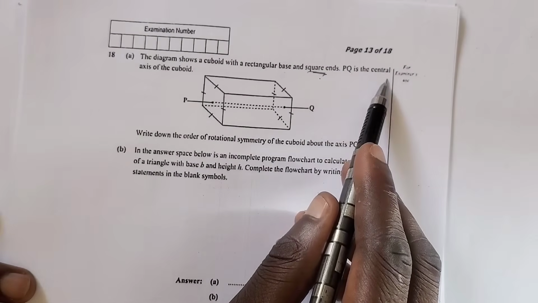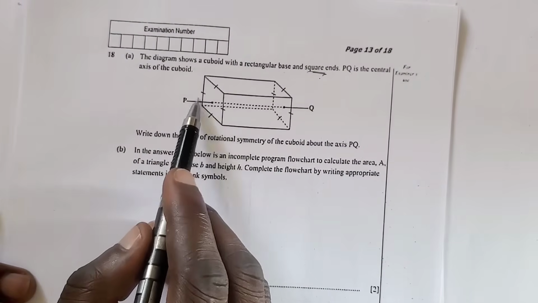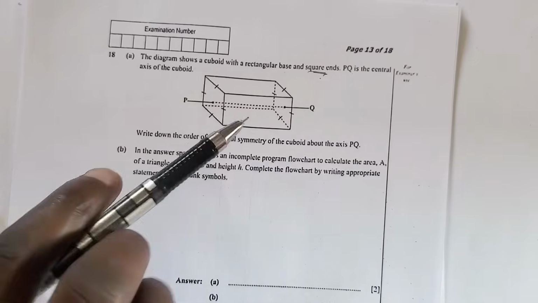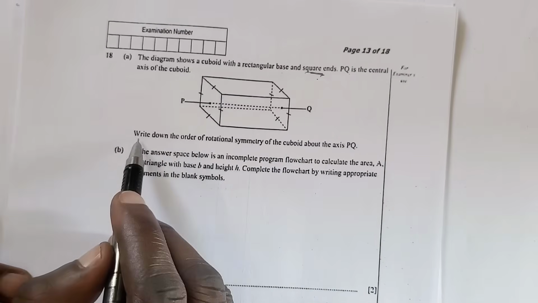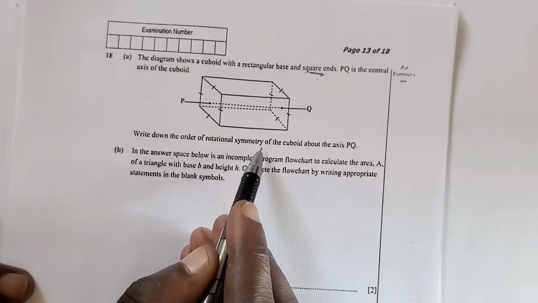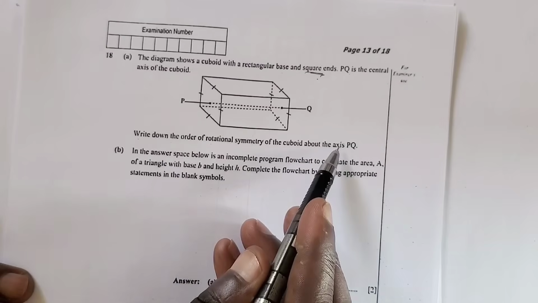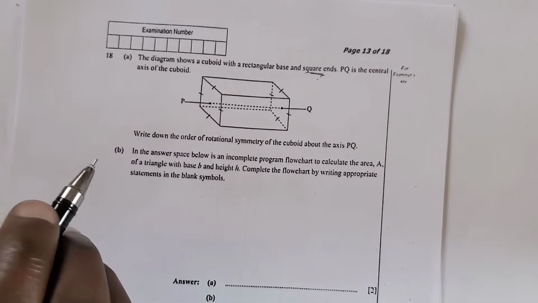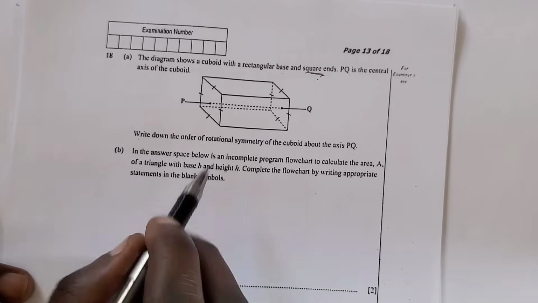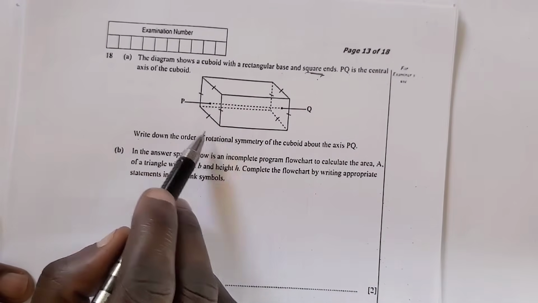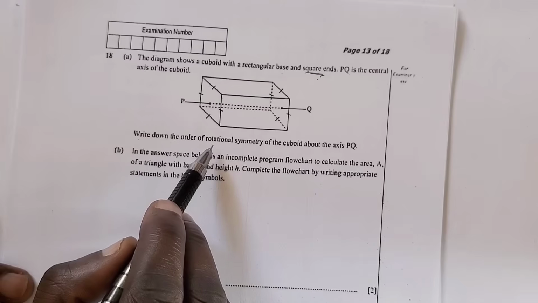PQ is the central axis of the cuboid, where it's spinning, where it's hanging. Now, they're saying write down the order of rotational symmetry of the cuboid about the axis PQ. So what is rotational symmetry? In simpler words, it means how many times can you rotate this so that it fits into the original shape. Are we together?